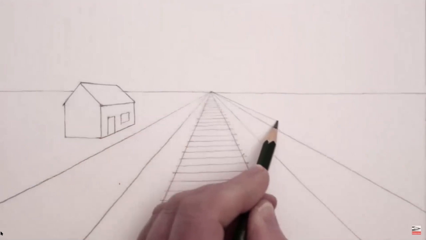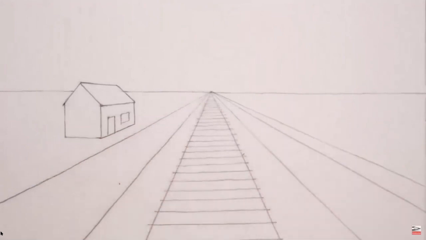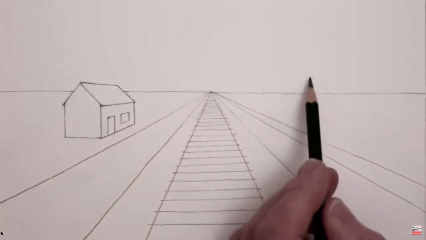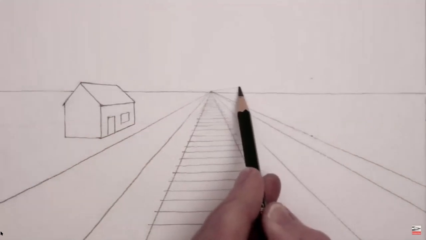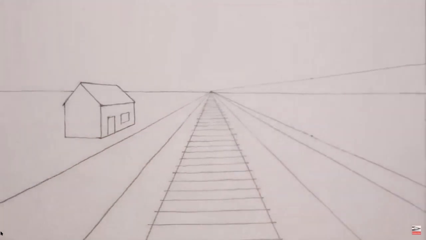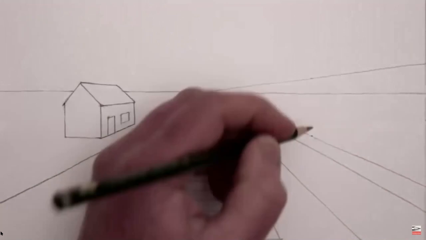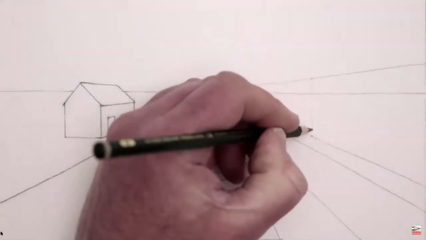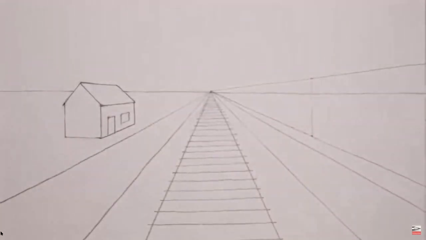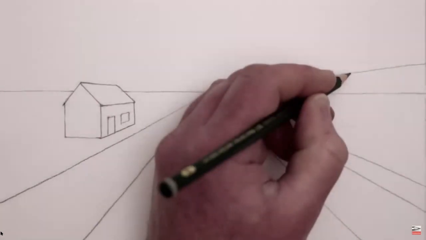Now on the right-hand side, we've got some space, so I'll do two more diagonal lines going towards the vanishing point, and then a third one as well. And then on this third diagonal line on the right, I'll put some upright verticals. And I might make these into lampposts or maybe trees. I'll make them into trees.